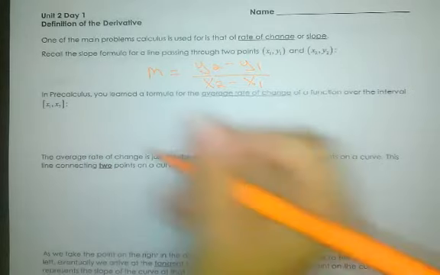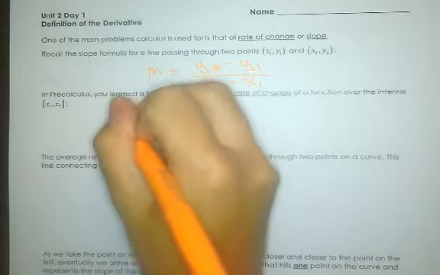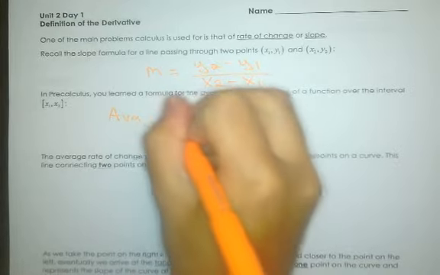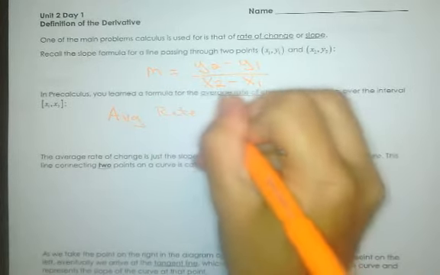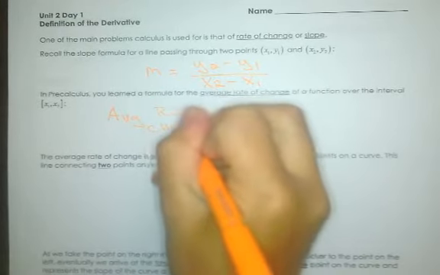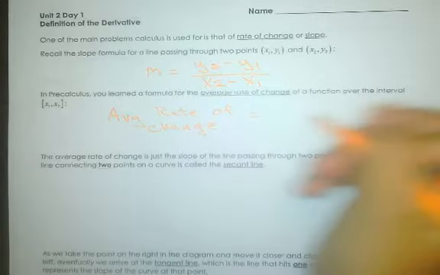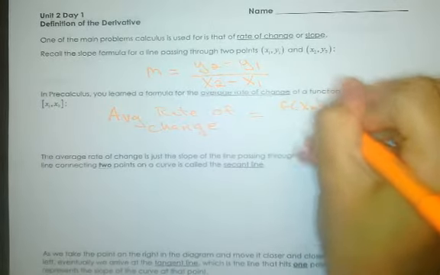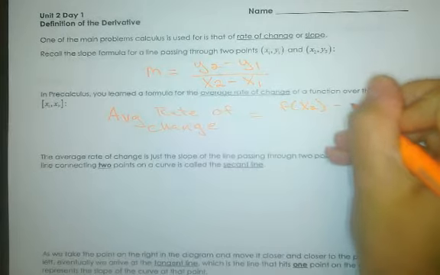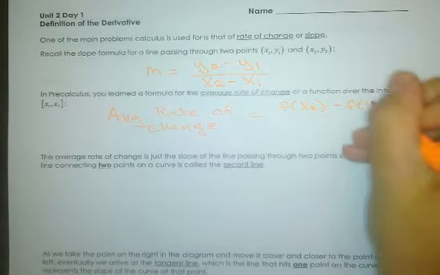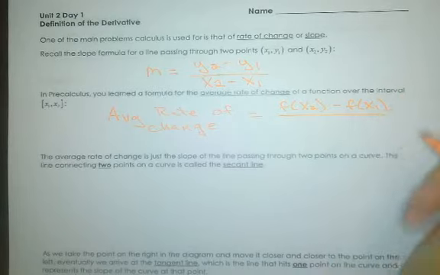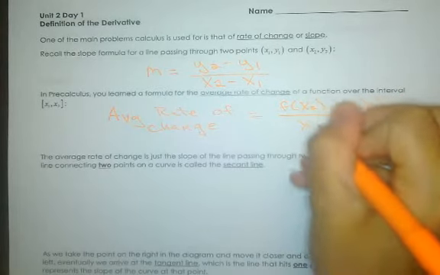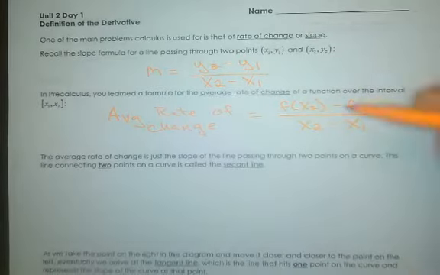So in pre-calculus, you talked about the average rate of change formula, f of b minus f of a all over b minus a, but really that's the same thing as f of x2 minus f of x1 all over x2 minus x1.